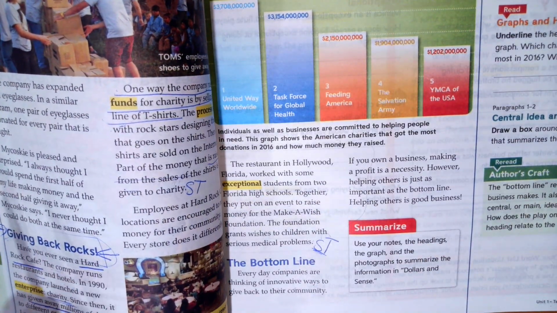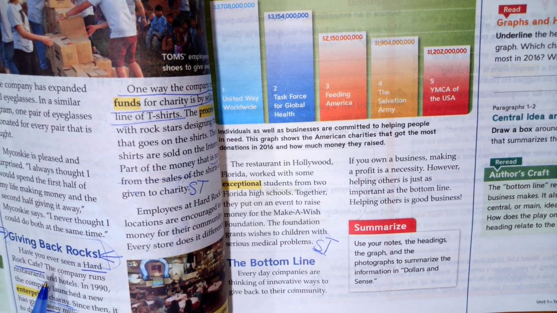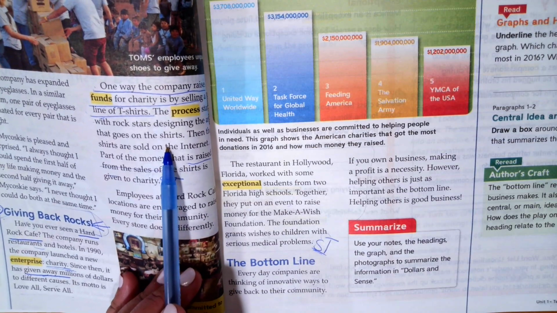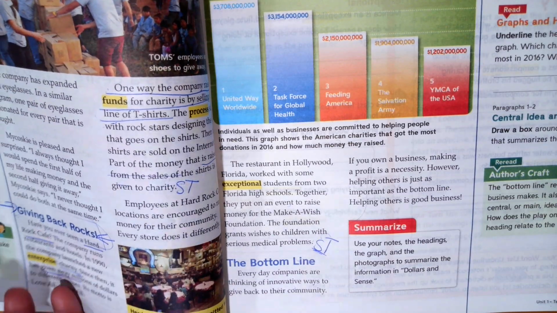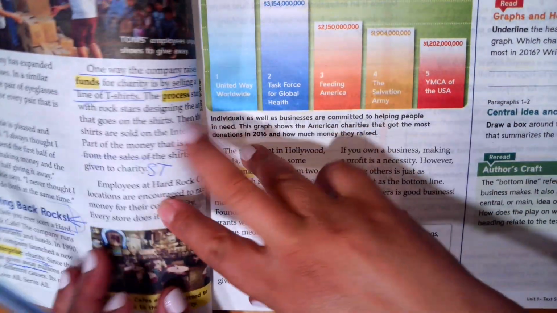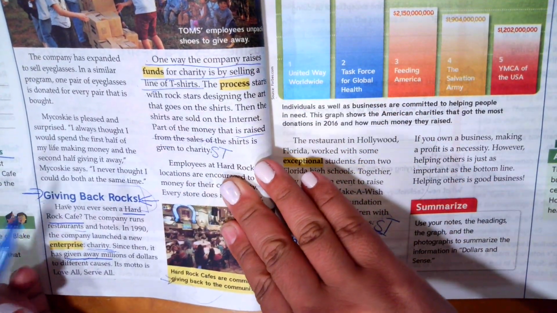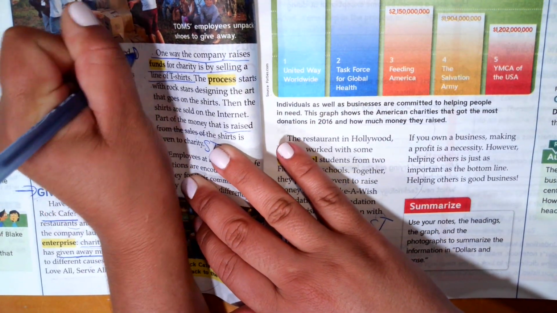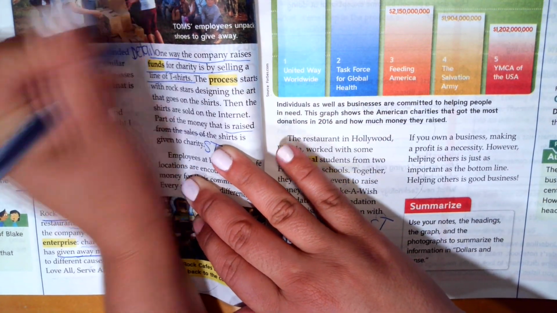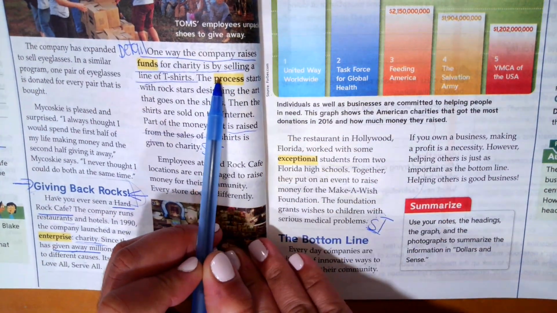So this section mainly talks about the Hard Rock Cafe raising funds through different programs that the company has. So that is the central idea of this section. And the details, well, how do we know that? You can ask yourselves, what are they doing to give back? And here is one detail, and we're going to label that, which is the company raises funds for charity by selling lines of t-shirts.